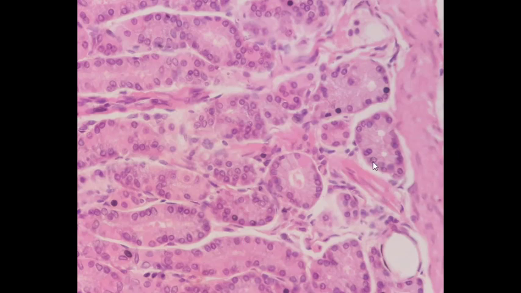Chief or zymogen cells are involved in the secretion of enzymes, particularly the proteolytic enzyme pepsinogen. As is characteristic of cells involved in protein synthesis and secretion, these cells contain basophilic cytoplasm, particularly at their base, due to the extensive development of rough endoplasmic reticulum. Although the supranuclear cytoplasm generally appears clear or vacuolated.